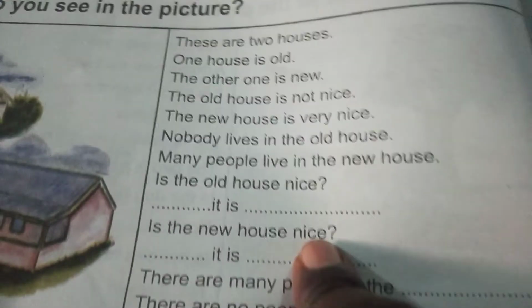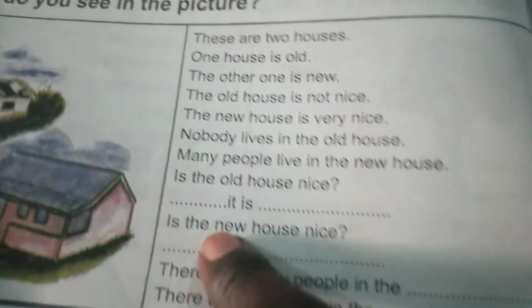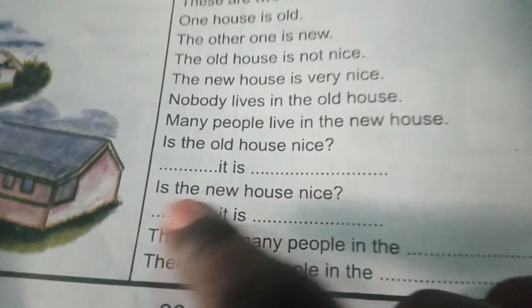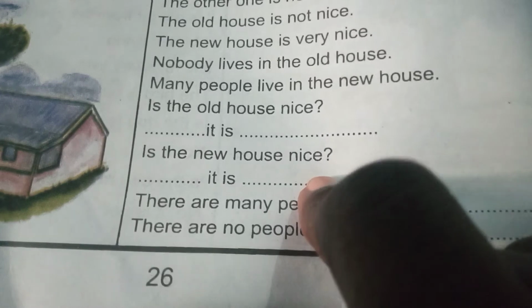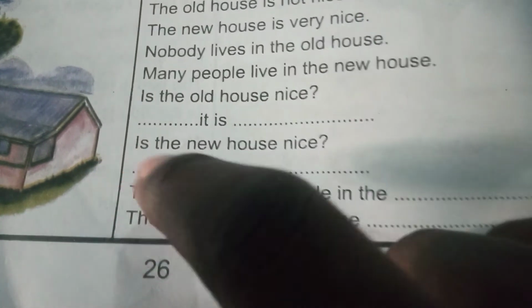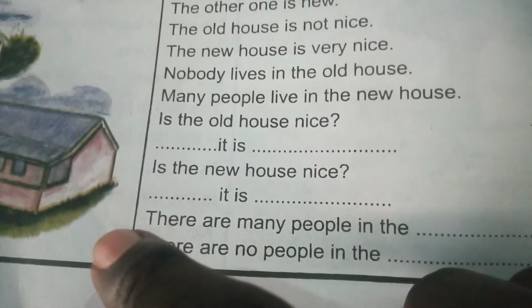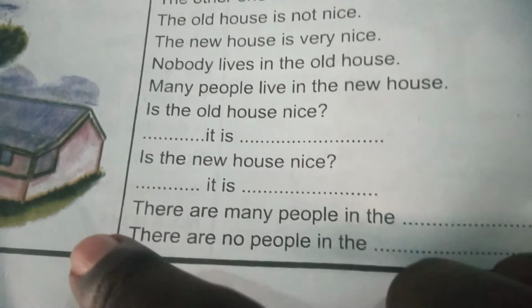Okay, so I have put in the answers for you. Is the new house nice? Yes, it is very nice. So you can write the yes, it is very nice and send it in the comment section below.